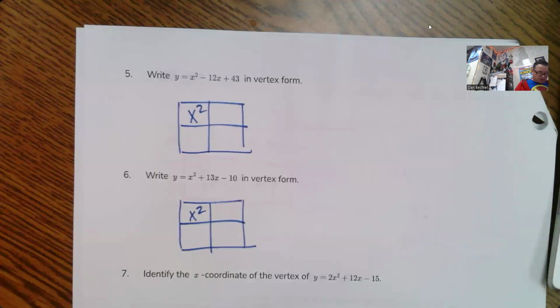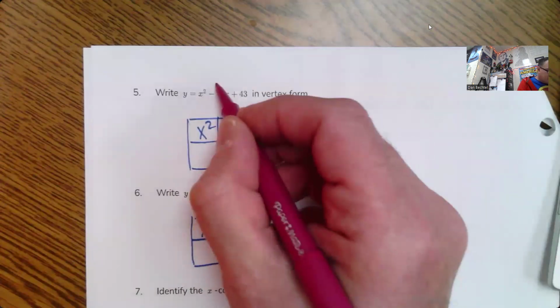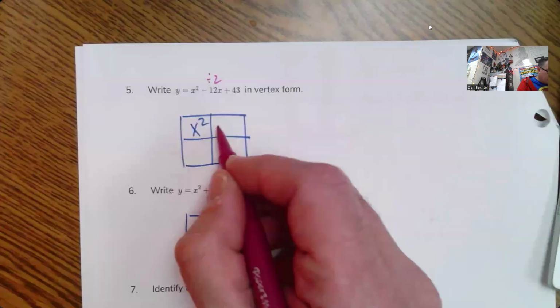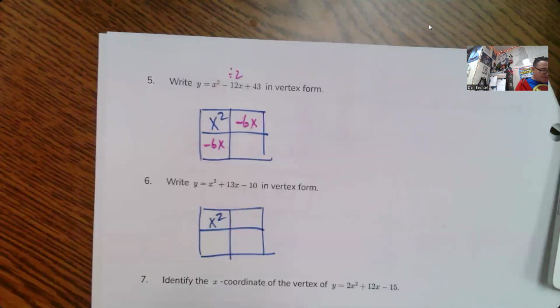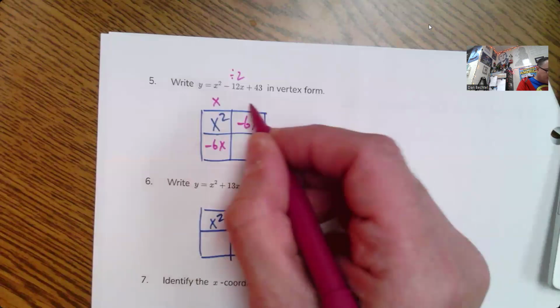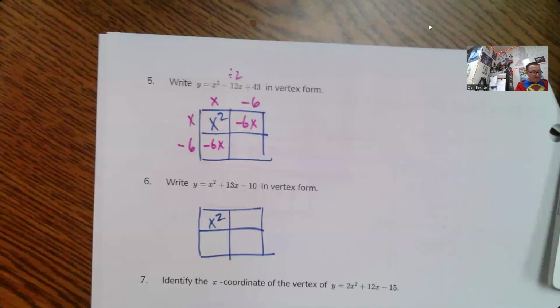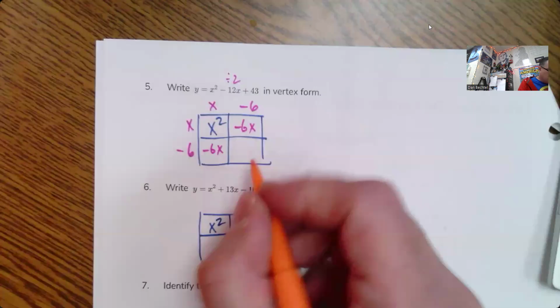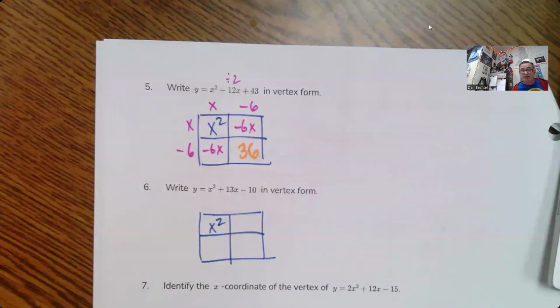So now, because I've got that -12, I'm going to split that. So if I divide that by 2, we're going to have -6x here and -6x here. And that means then that on the outside of this, we'll have x. This will be a -6, x, and -6. That means that what I'm going to need here, -6 times -6, I need a 36.